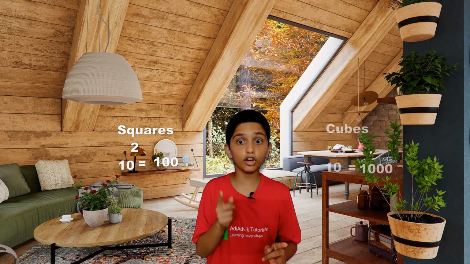Now let's learn about cubes and cube roots very deeply. 2 cube is 8. 10 cube is 1000. Wow, that is a very big number. For just 10, they are bigger numbers than squares. 10 square is 100. 10 cube is 1000.